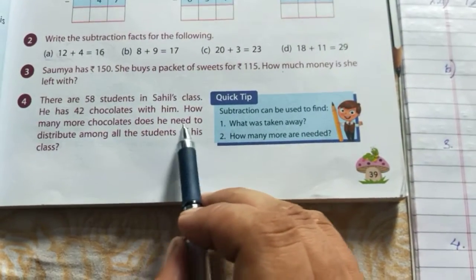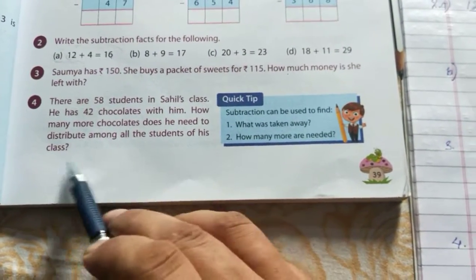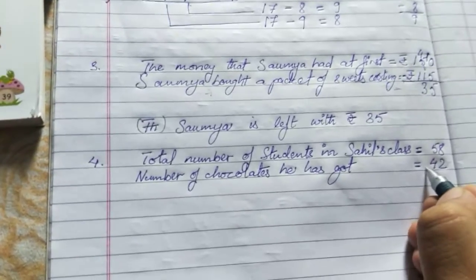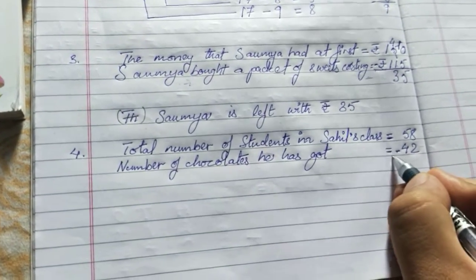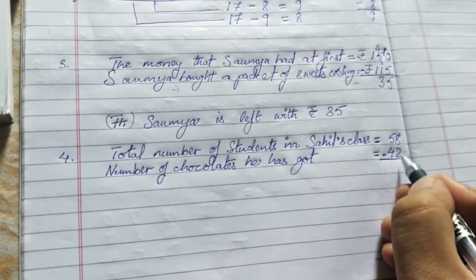Now they are asking how many more chocolates does he need to distribute among the students of his class. So you are going to subtract it in order to find the answer.